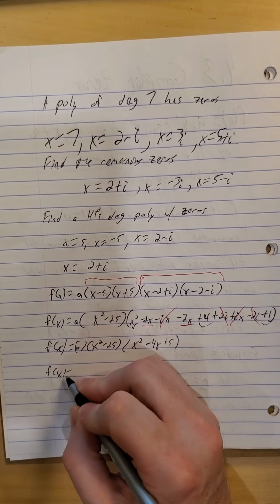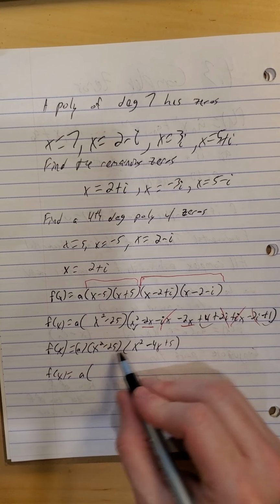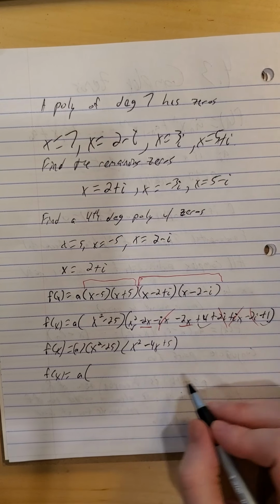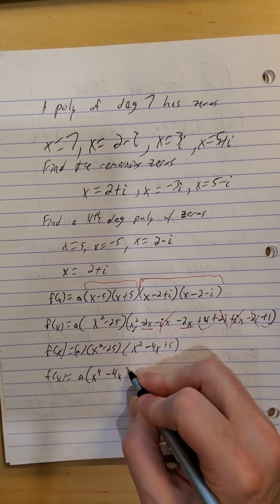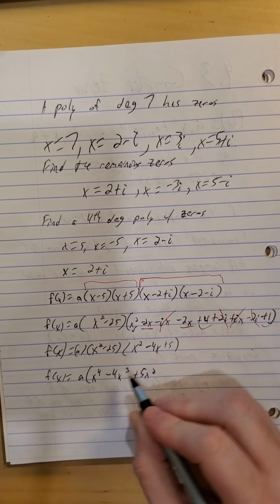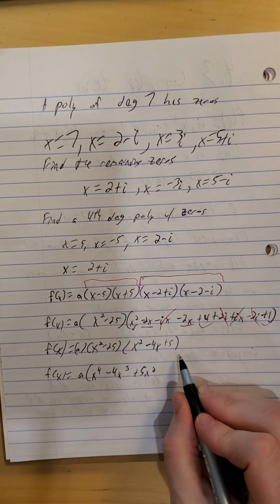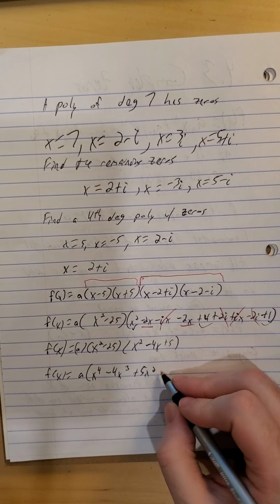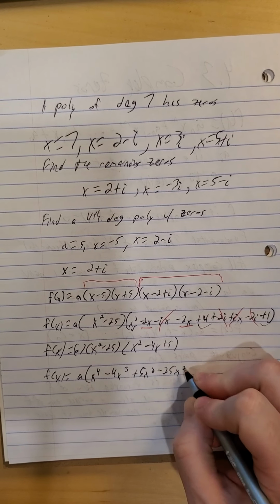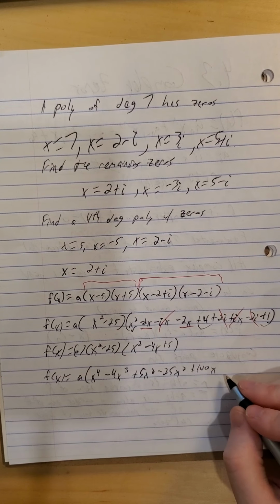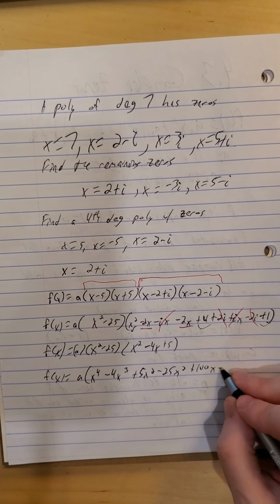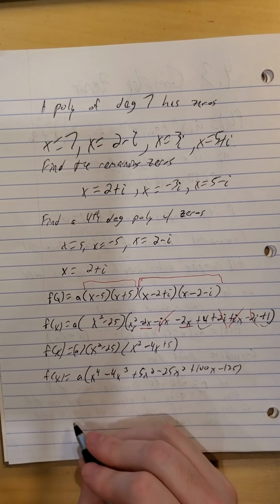So then f of x is, I'll hold on to the a and just distribute the x squared, then distribute the minus 25. So x to the fourth minus 4x cubed plus 5x squared. So distributing the x squared, and now we'll distribute the minus 25. So minus 25x squared plus 100x and minus 125, and just hit our like terms.